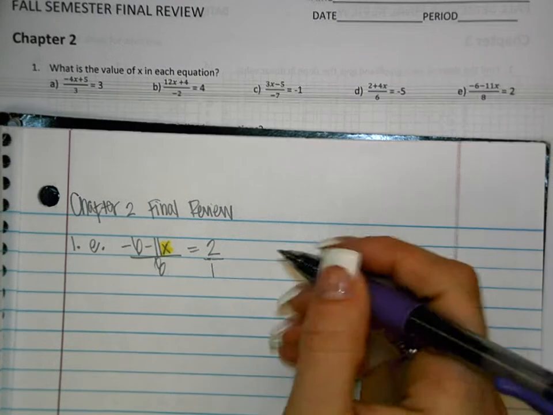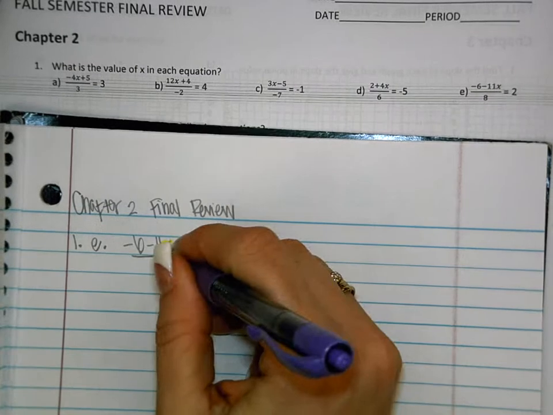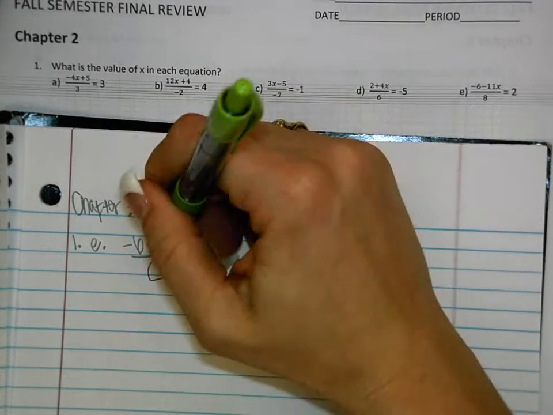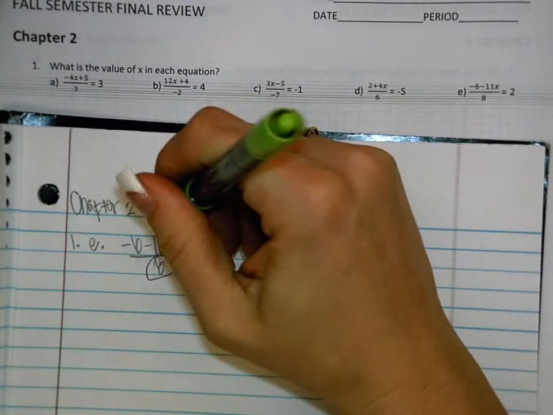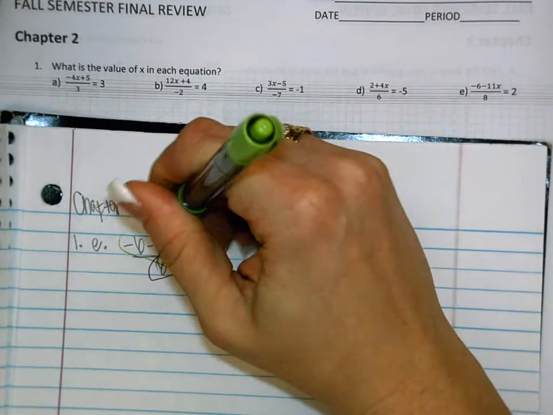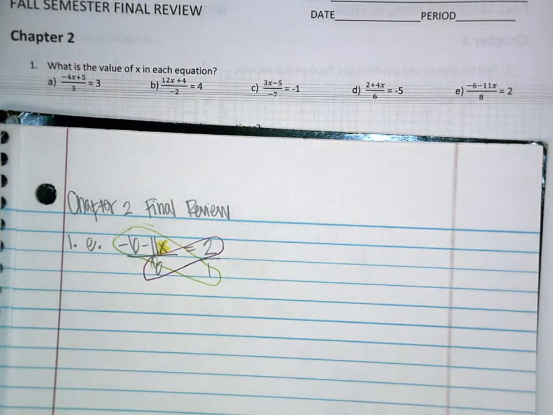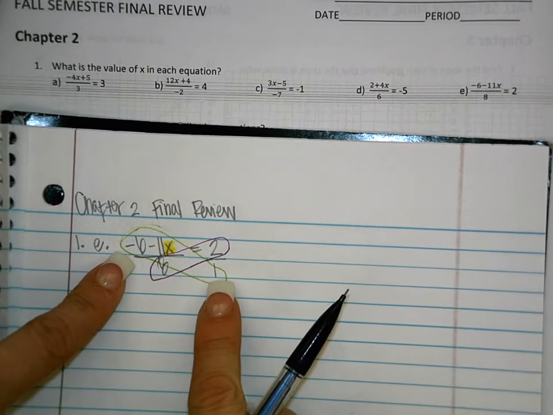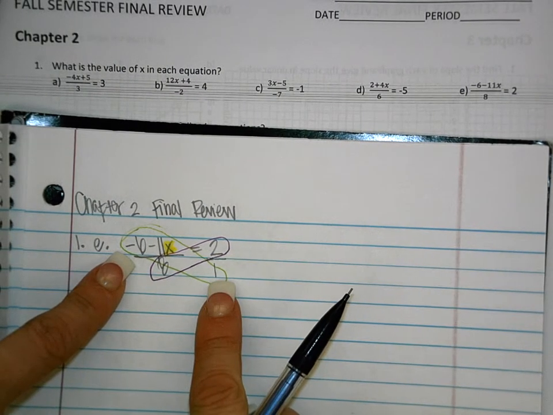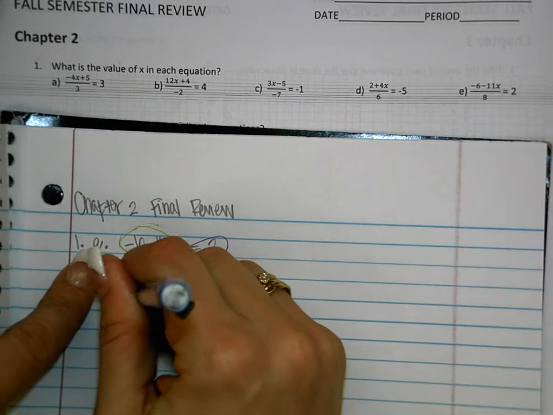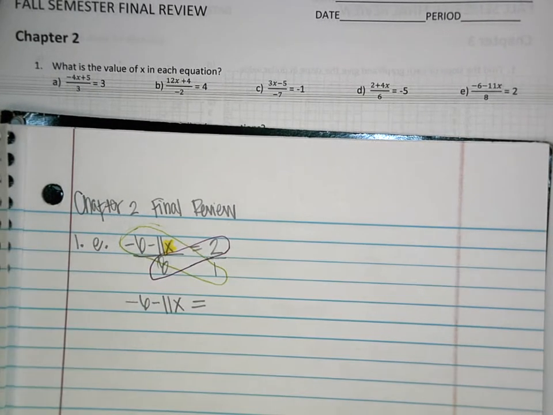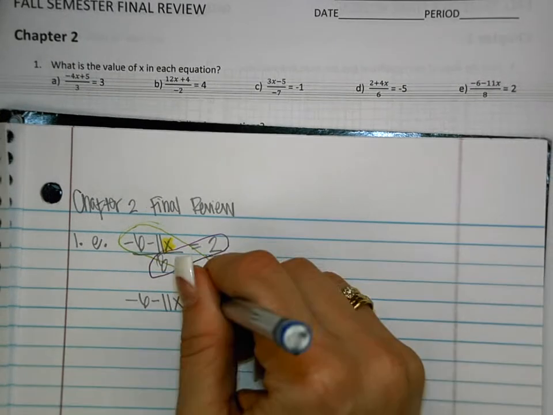Okay, so what we're going to do here is cross multiply. You're going to multiply across like this, and multiply these two across like this. Now, it doesn't matter which ones you multiply first, but if you multiply negative 6 minus 11x times 1, is it going to change anything? No, so you're just going to rewrite it. Negative 6 minus 11x. We still have an equals. What happens when you multiply 8 times 2? What do you got? 16.